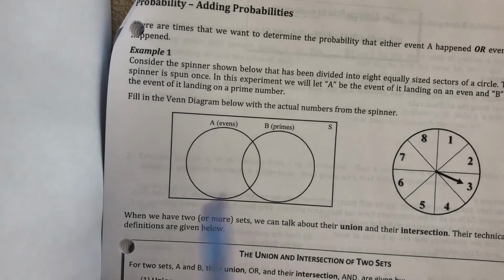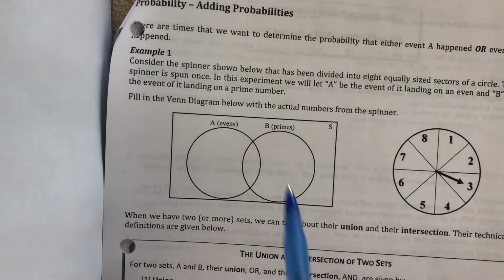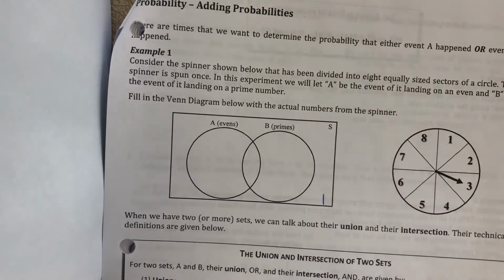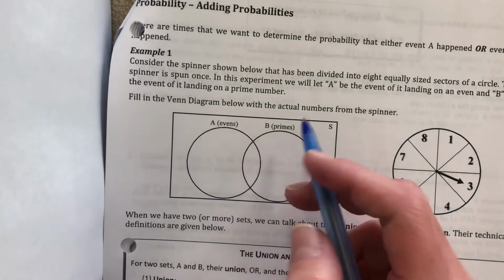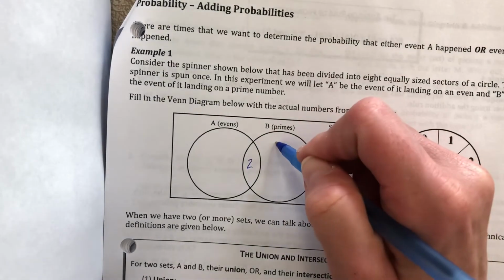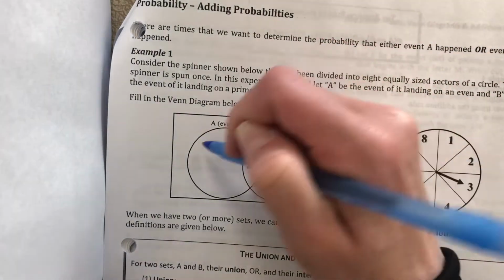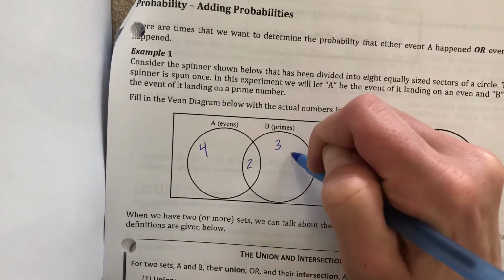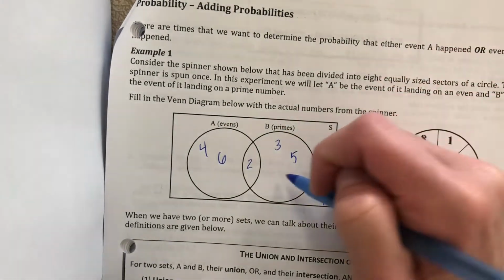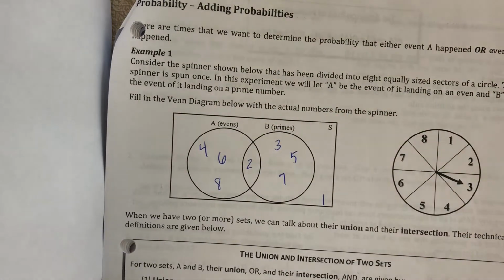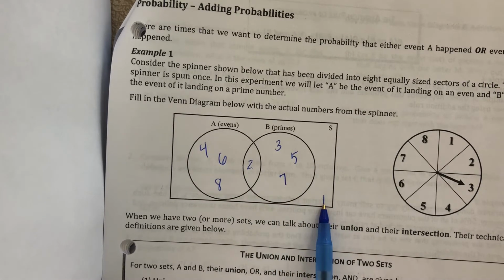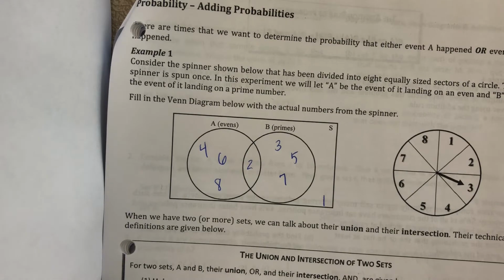And so I'm going to start filling this in. I'm going to go one number at a time. The number 1 is not even, and it's not prime. The number 1 is not prime, nor is it composite, so that's going to go in this outside area. The number 2 is even, and it's prime. It's only divisible by 1 and itself. So it goes in the intersection. The number 3 is not even, but it is prime. The number 4 is even, but not prime. 5 is just prime. 6 is even, not prime. 7 is just prime. 8 is even, but not prime. So I've got 3 elements that are just even, 1 in the intersection, 3 elements that are just prime, and 1 that is neither of the cases. So we'll use these numbers below now.